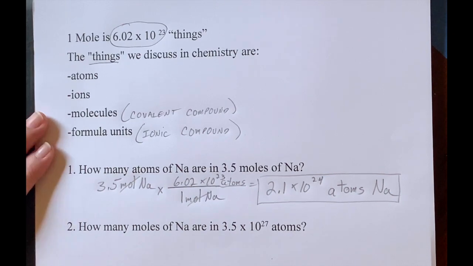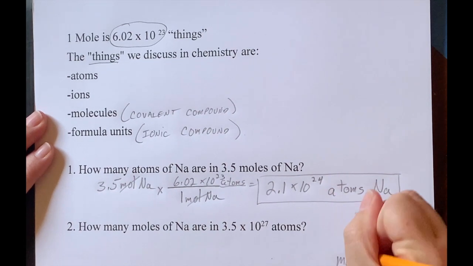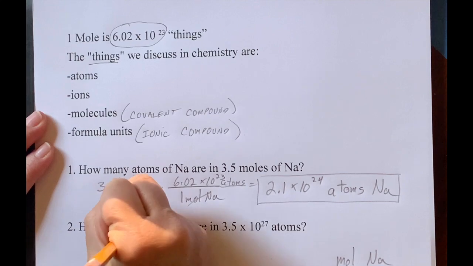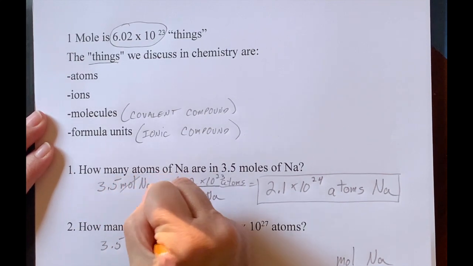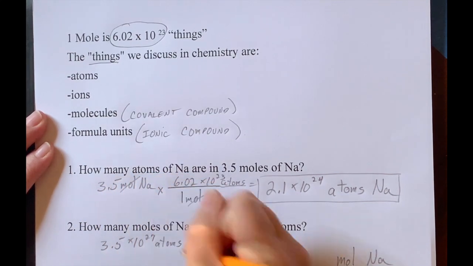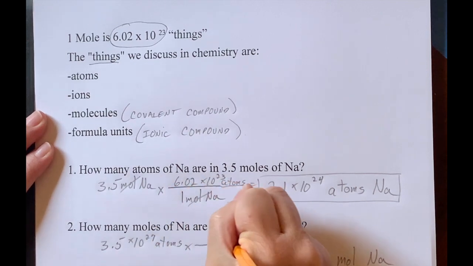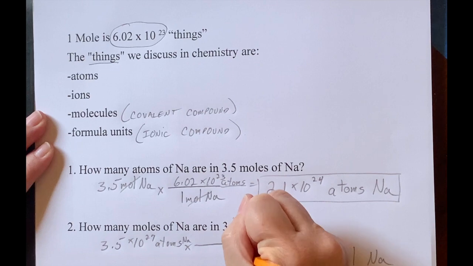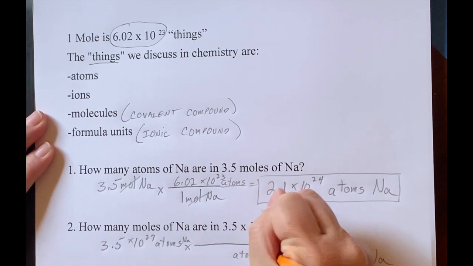So number 2 is the opposite of number 1. Now we're looking for moles of sodium. You're starting with 3.5 times 10 to the 27th atoms. I want to get rid of atoms, and it is atoms of sodium. I want to get rid of atoms, so they're going to go in the bottom.